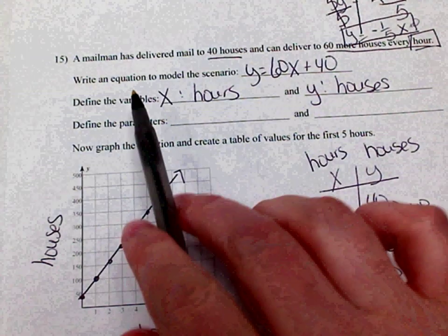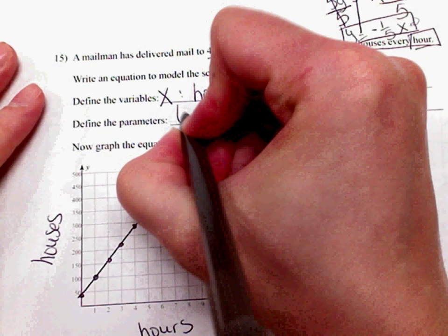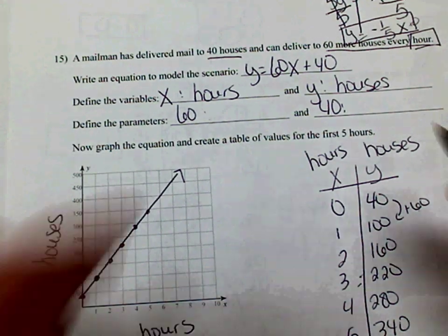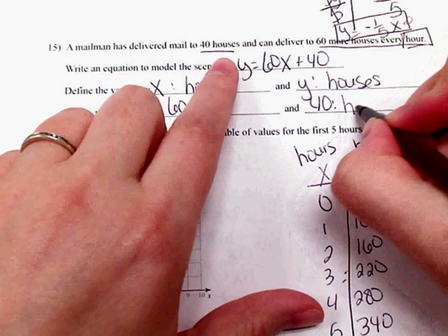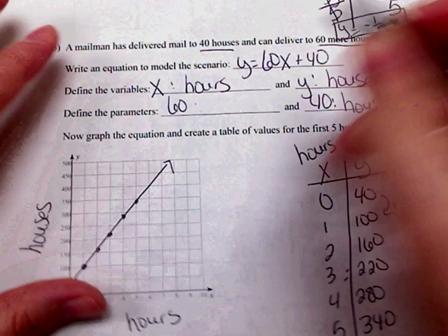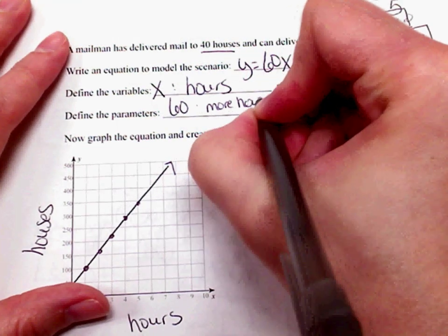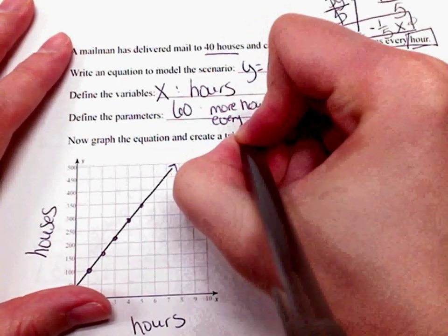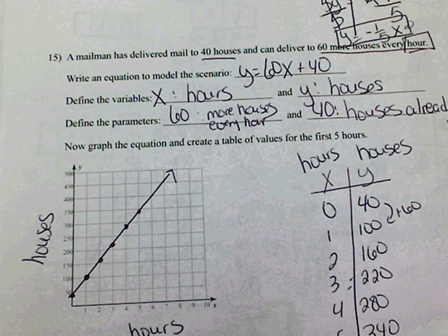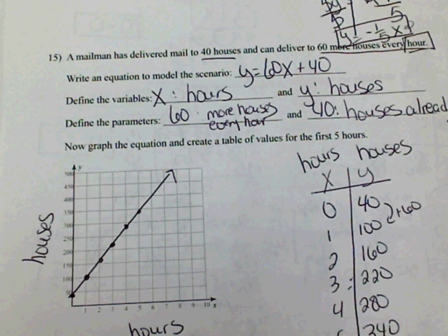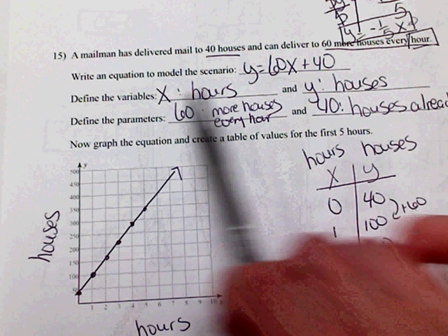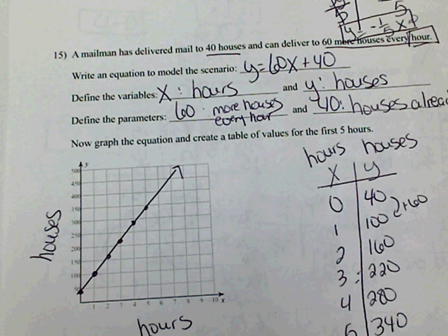If variables are our x and y, then our parameters are our numbers. We have 60 and we have 40. We don't have anywhere on here where we've defined that, but right up here we do. We have 40 houses already. And we have 60 more houses every hour. Okay, and that's just from right here and right here, just getting that from the problem. Remember, your parameters are numbers, and you should have a little phrase with those. Your variables are letters, and you should have a single word, something that you can count, with the X and Y. Okay?